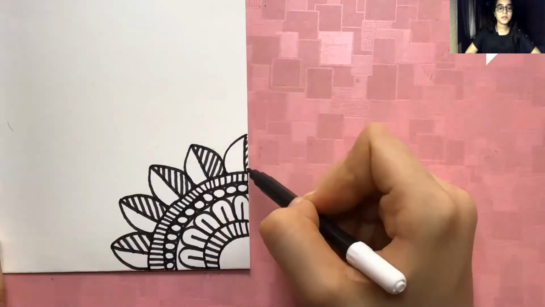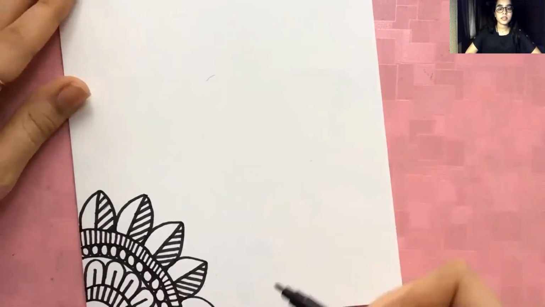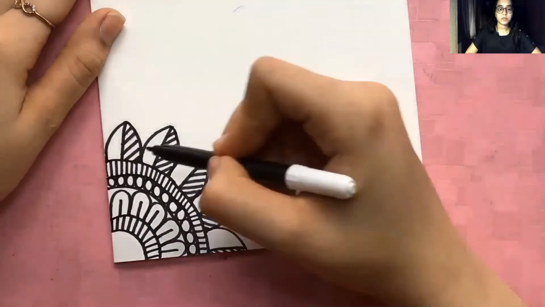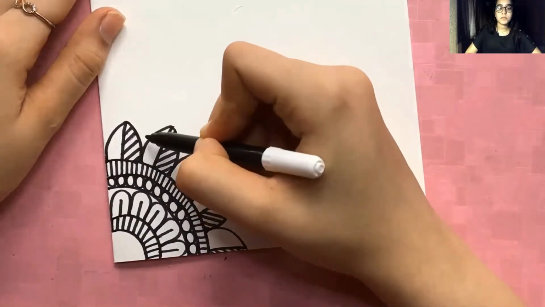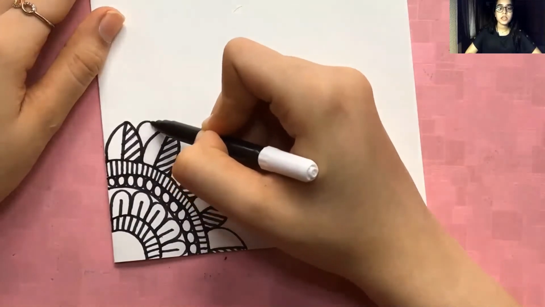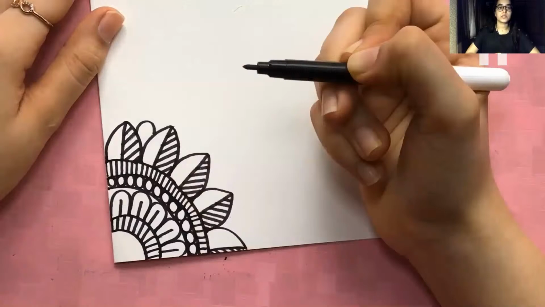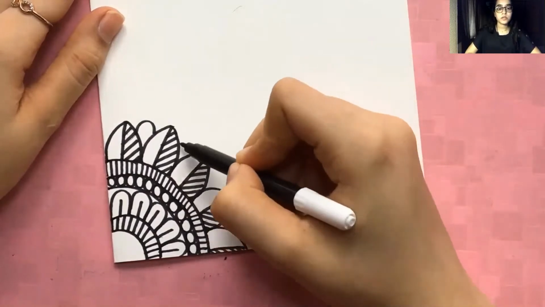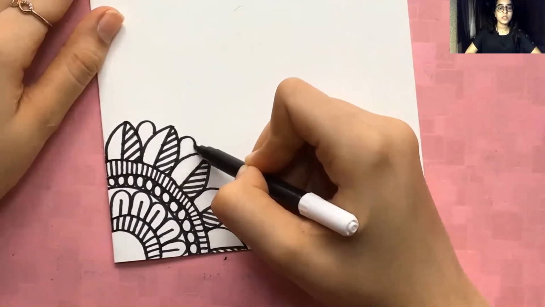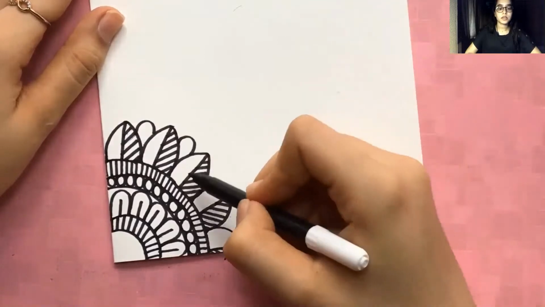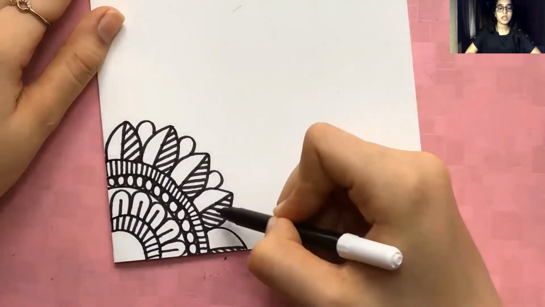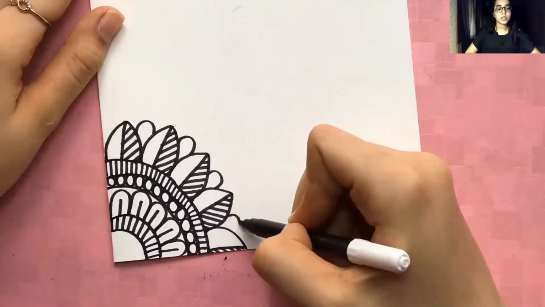Consider these two as the leaf shapes. In between that space, just draw an inverted U, like a simple flower petal. In between the two, we are drawing a curved line.